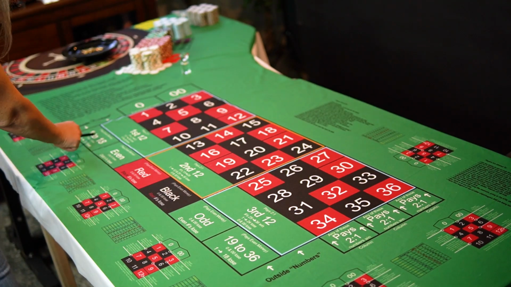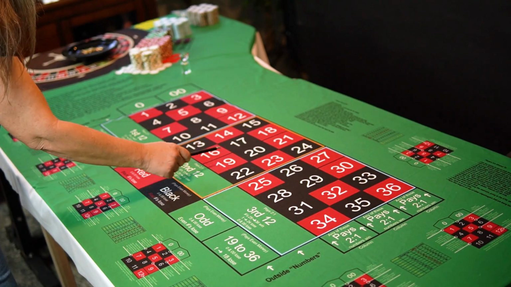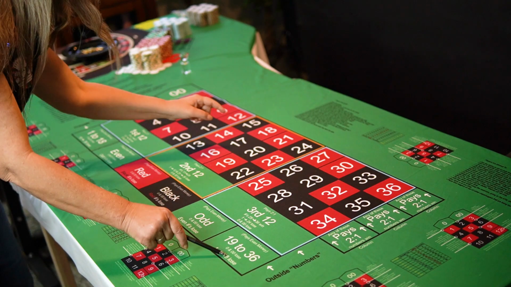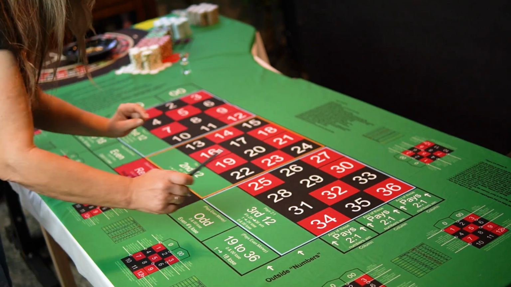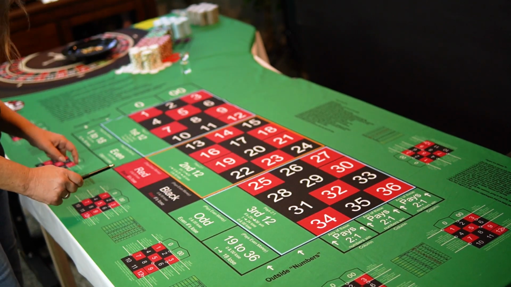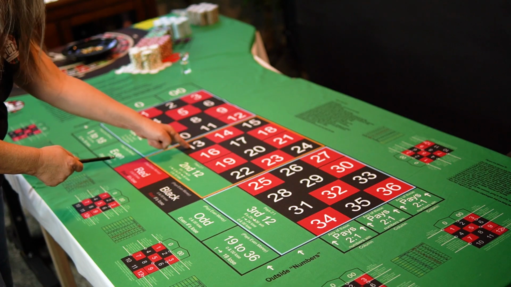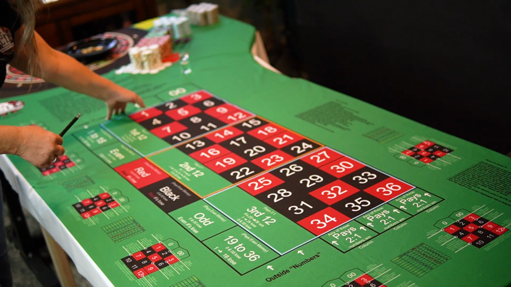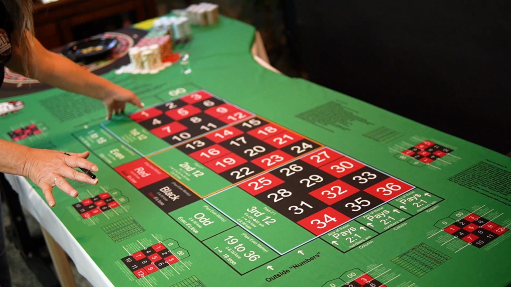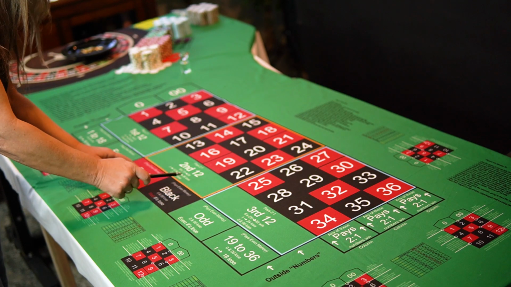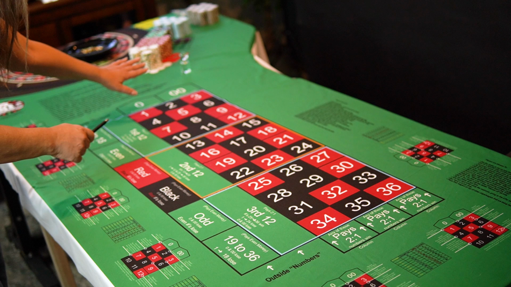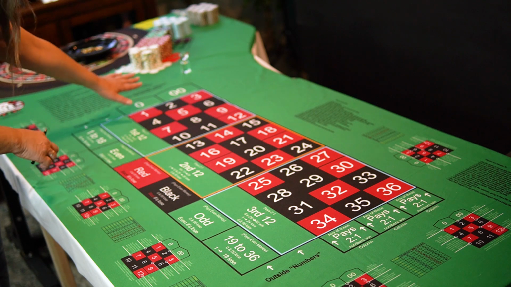Outside numbers, you have 1 to 18, and then 19 to 36. Okay, that pays even money. Even or odd, even number, odd number. Believe it or not, 0, 00 is not even. It loses on there. Red or black, it's the color that's inside, loses on a 0, 00.